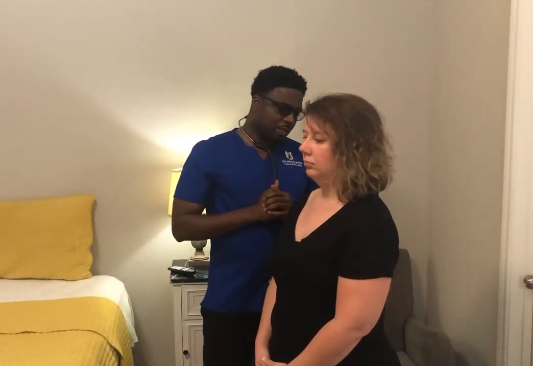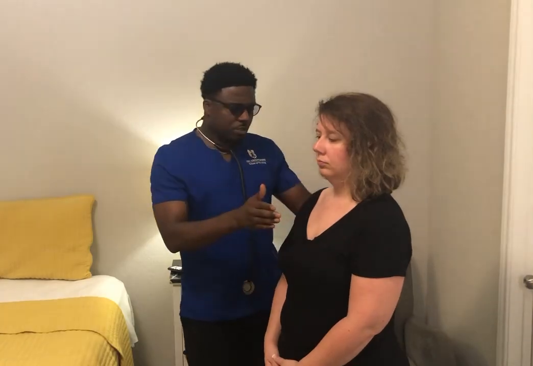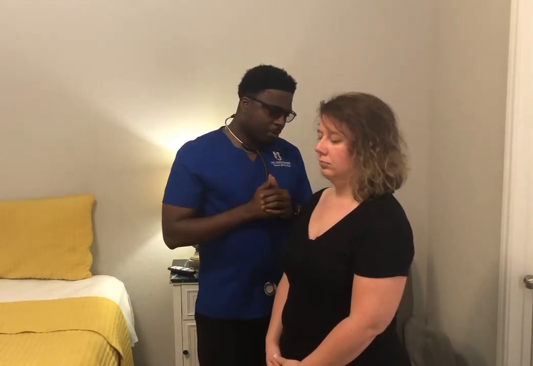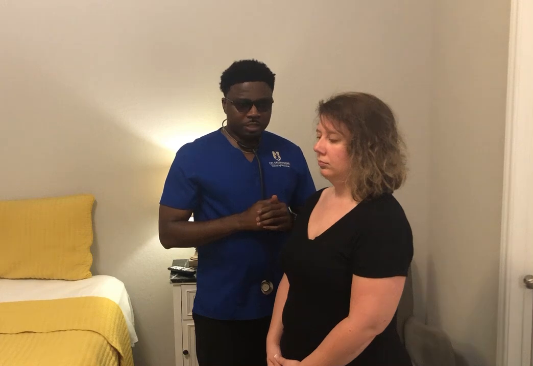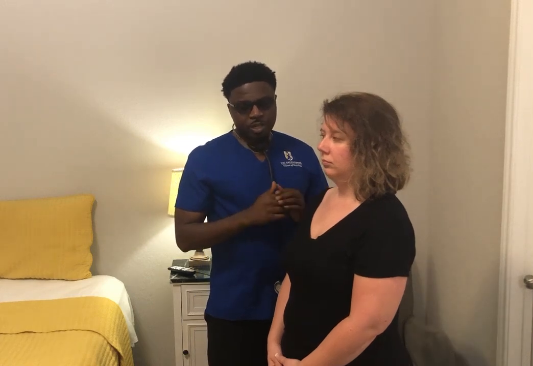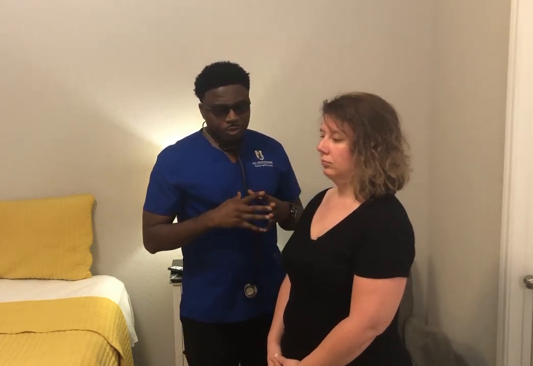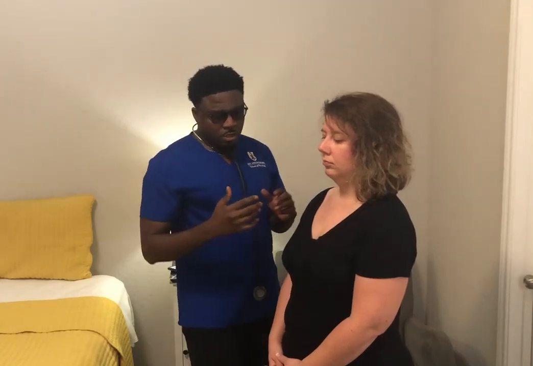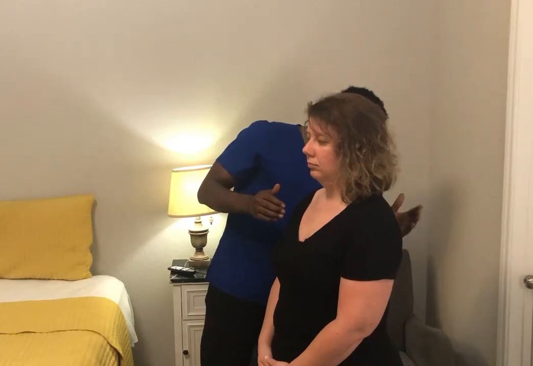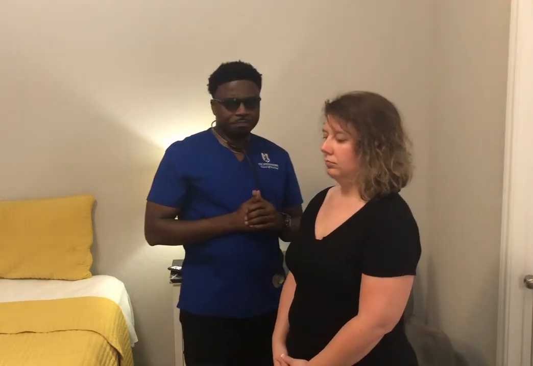I'm also going to go ahead and look at the shape of the chest. I notice that the anterior posterior diameter is approximately half of the lateral diameter, which is a normal finding. I'm also observing for any structural deformities like barrel chest, scoliosis. I do not find any, both anteriorly and then also here in the posterior side.